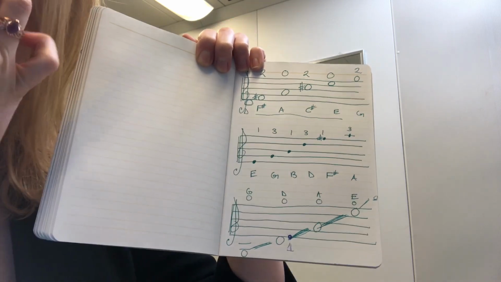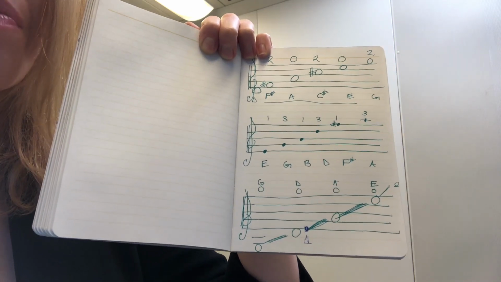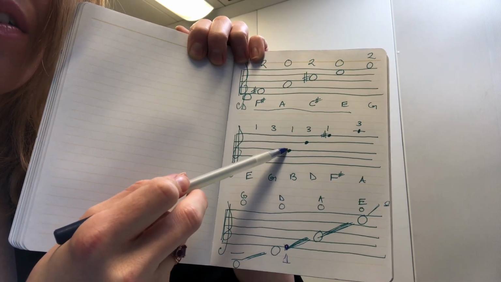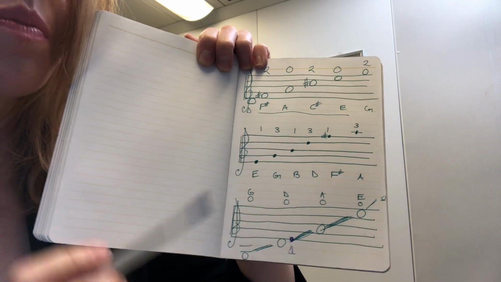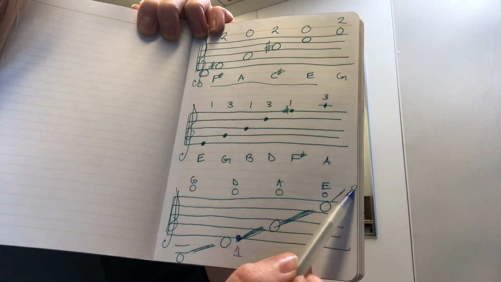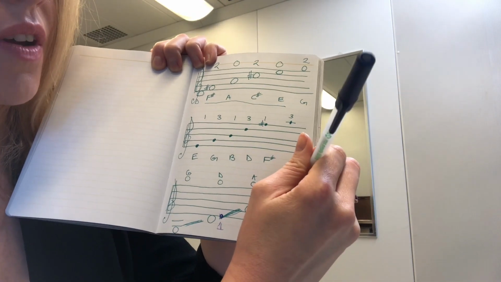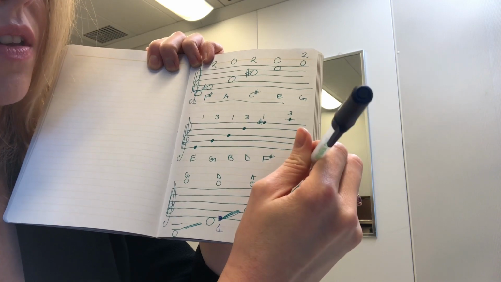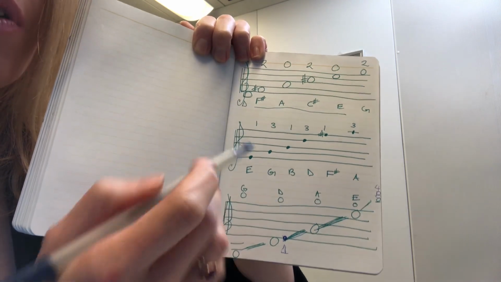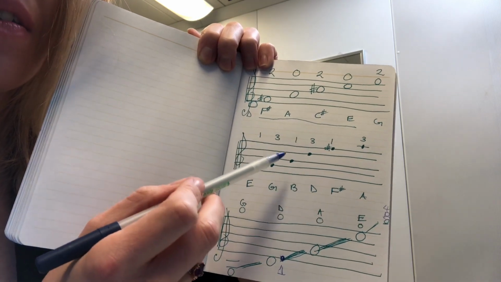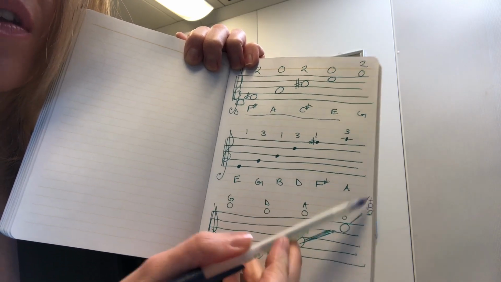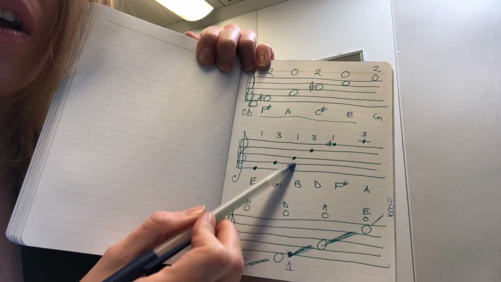Let's do another one. So let's say we have a B. Here's a B right here, and then there's another B right here, actually. We didn't talk about this one. This is your fourth finger on the E string. So I've got a B right here. That's your fourth finger. Okay, so if we're going to play a B, we could do this one, or we could do this one. What string is this one on?